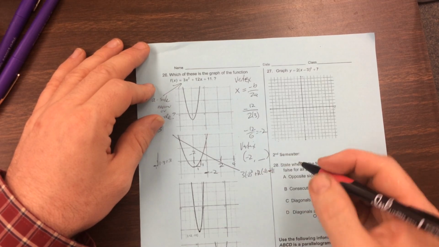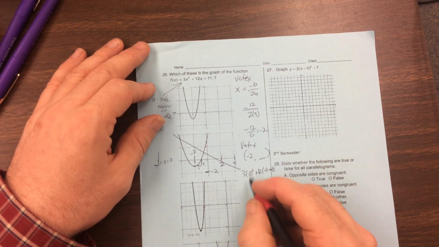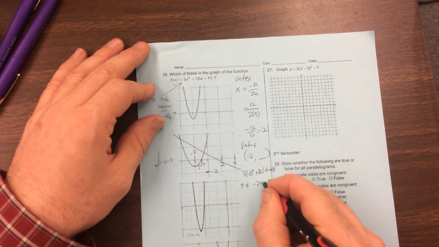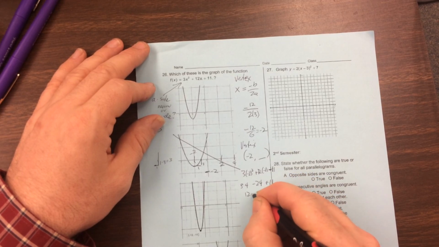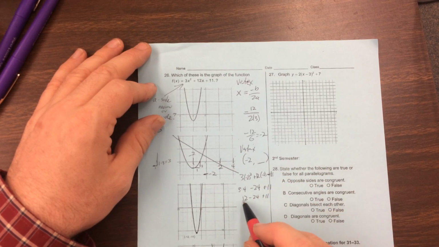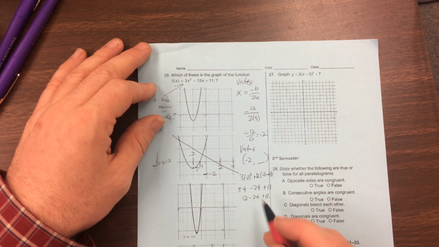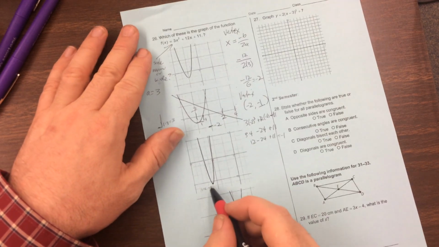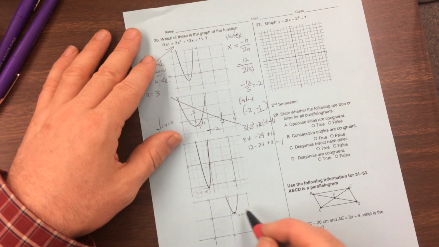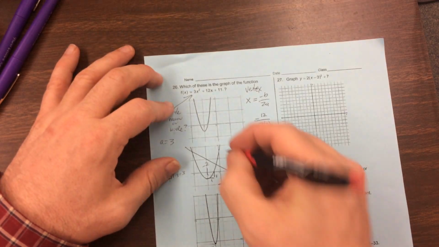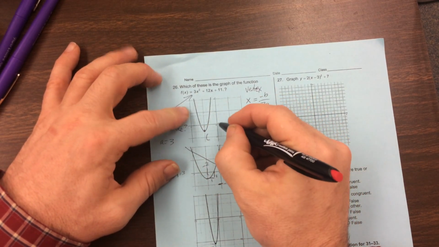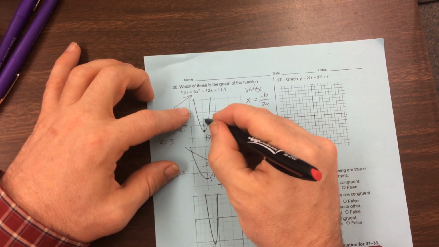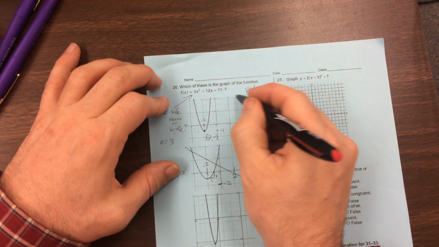That's how I got the other point of my vertex. -2 squared is 4, so this is 3 times 4. 12 times -2 is -24 plus 11. So I have 12 minus 24 plus 11. 12 plus 11 is 23, minus 24 is -1. So my vertex is at -2 comma -1. Here you can see I've got a vertex of -12, -11, and a vertex of 12, 11. So therefore, this must be it. And sure enough, if we look, this is -2 and -1. So there's my vertex. So this is the one.